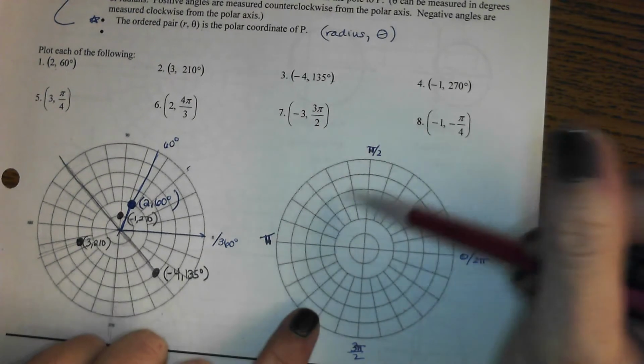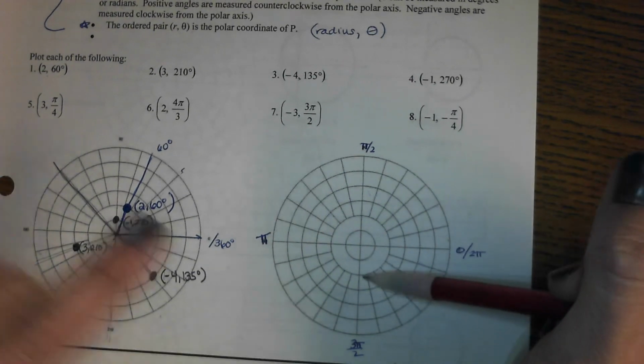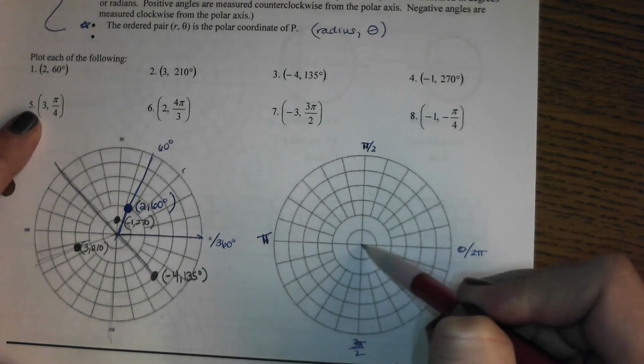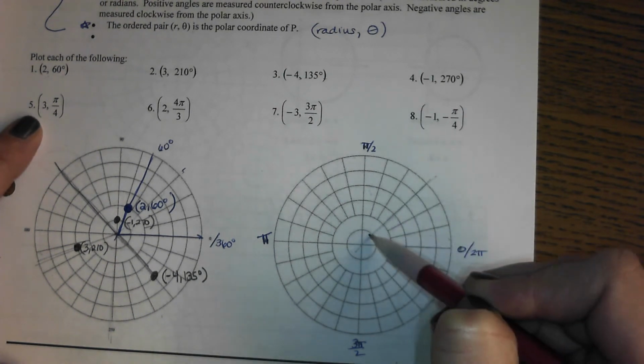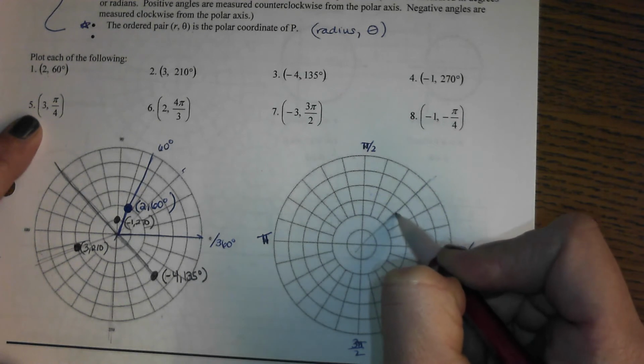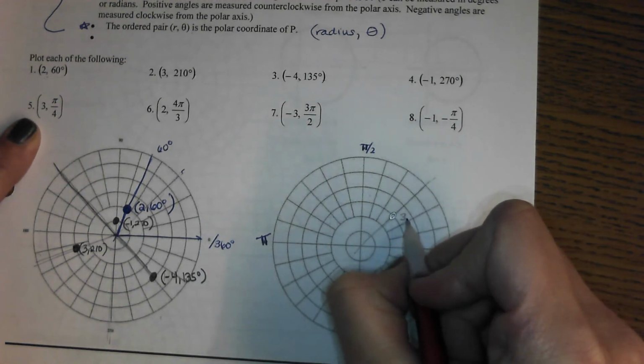And then for 5 through 8, we'll go to your radian map. So pi over 4 would be here. And then a radius of 3, 1, 2, 3, would put you there.